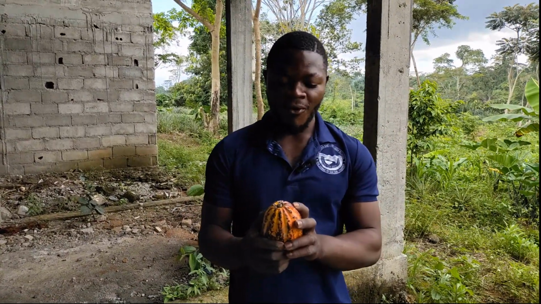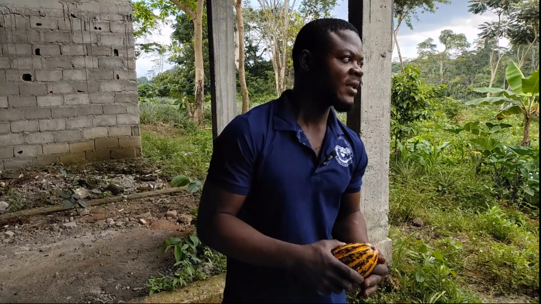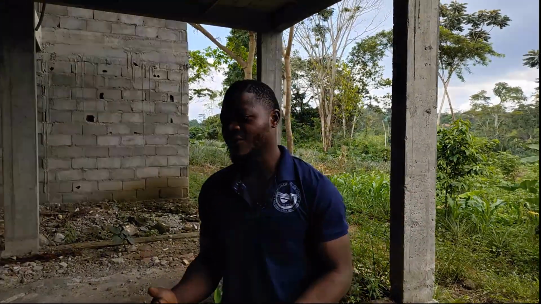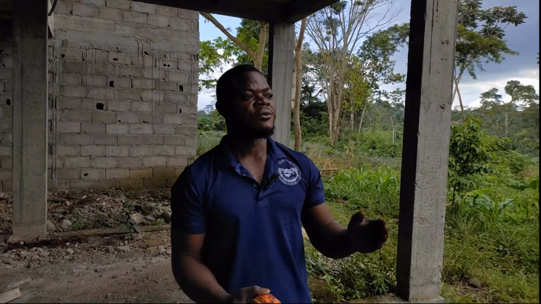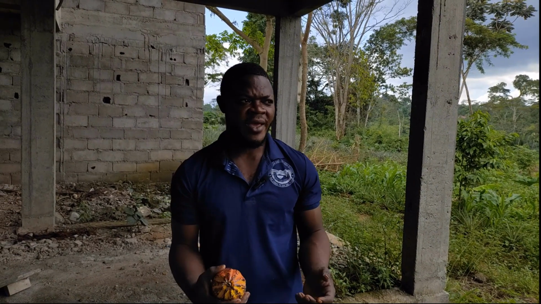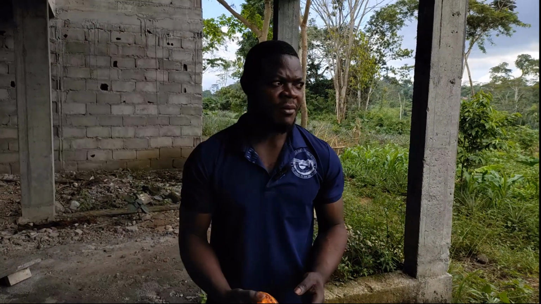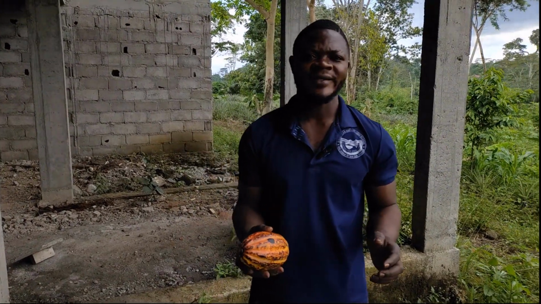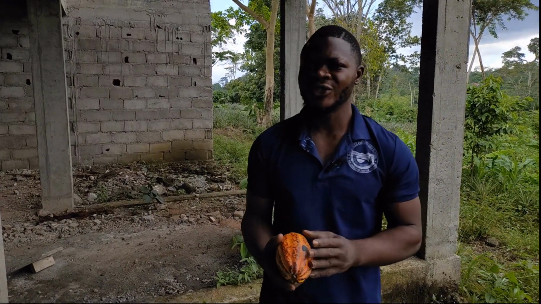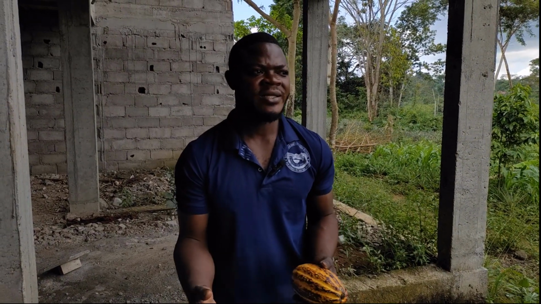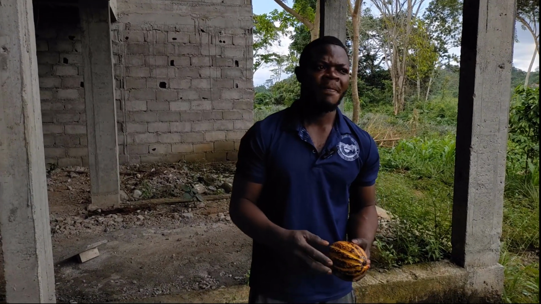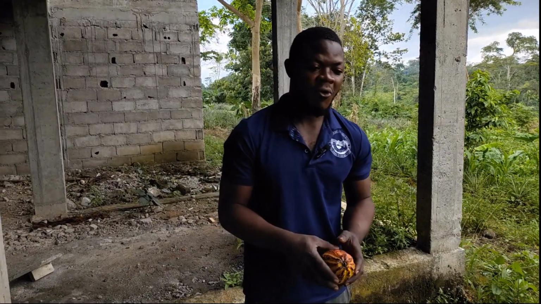There's cocoa, there's coffee, there's plantain, there are other things like palm trees, palm for oil. Those are the types of things that you can invest in. And even pear, you can invest in plum. But I mostly advise this one because it is worldwide. They use it to make chocolate, biscuits, and so many other things. You can name them. So this thing is cocoa.